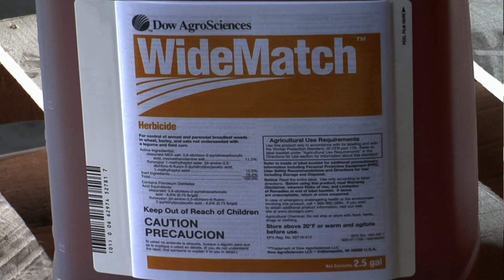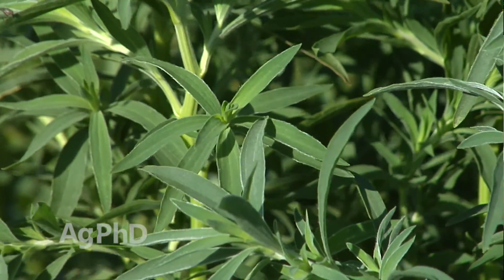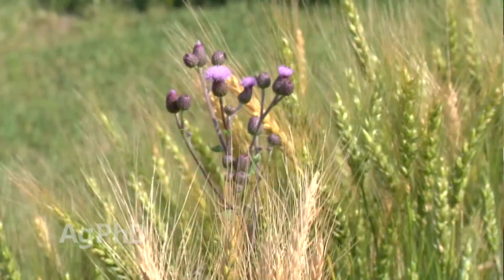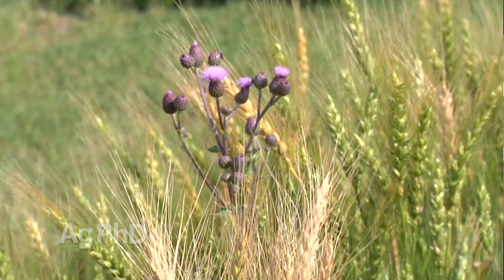Another one of these newer products, as I would say, is Wide Match. It's Stinger and it's Starane. It's products that have been used in other crops. They're being used in wheat very successfully because you think about broadleaf weeds in wheat, well, kochia and Canada thistle have been two of the most problematic broadleaf type weeds. This one is excellent on both of those. And then you look at all the other things that you could mix with them.